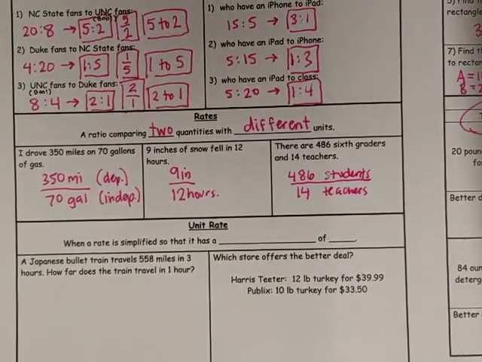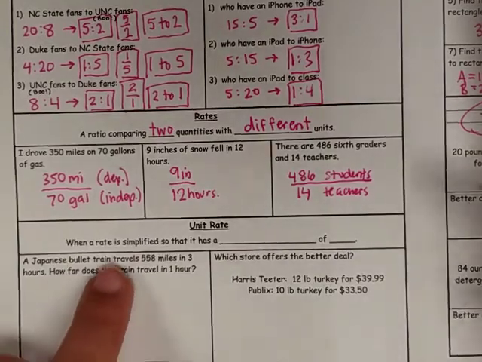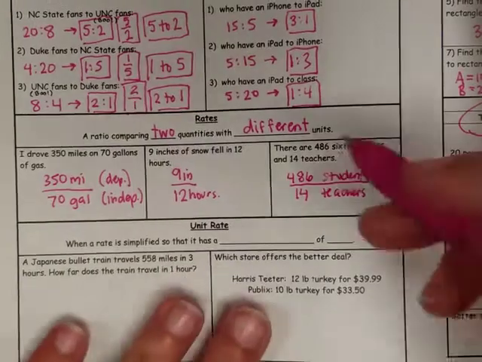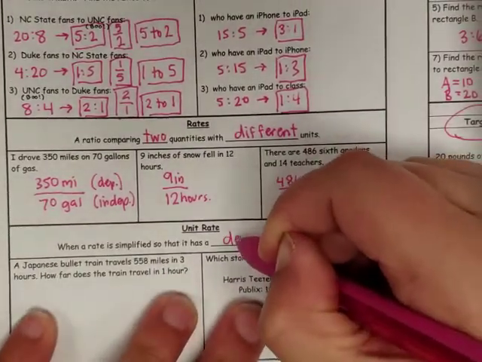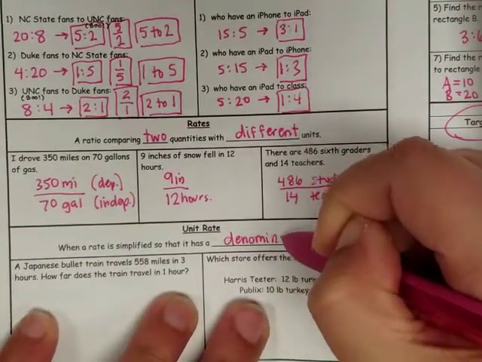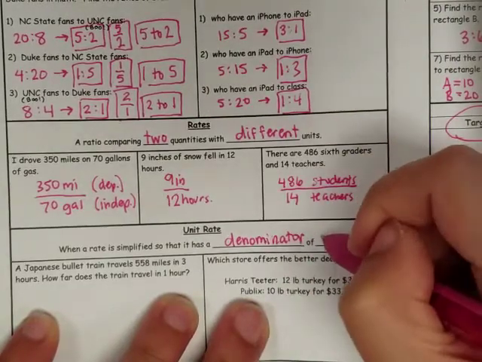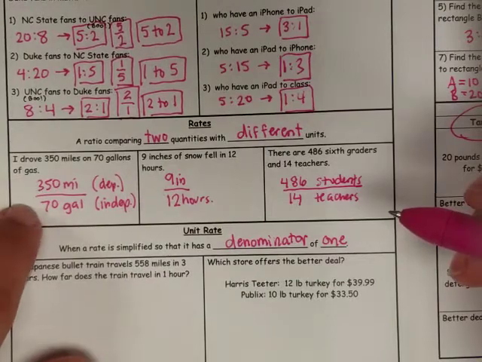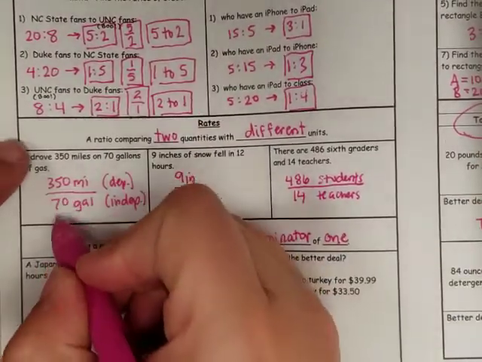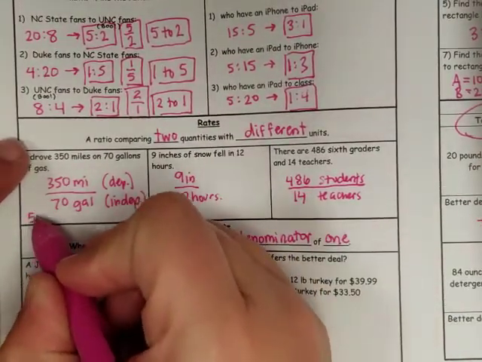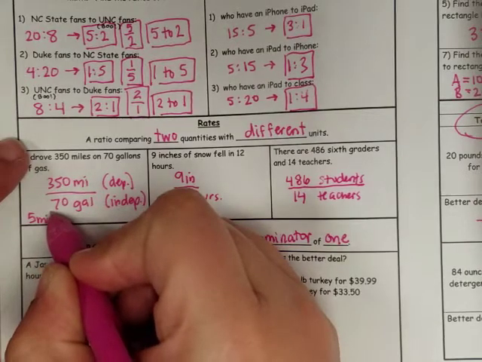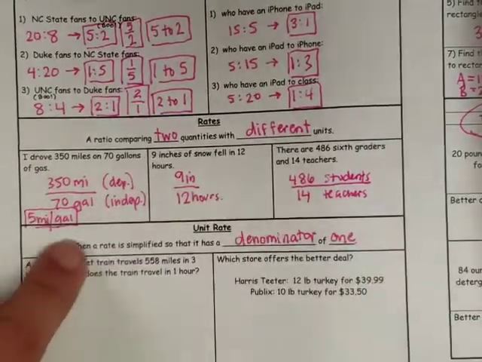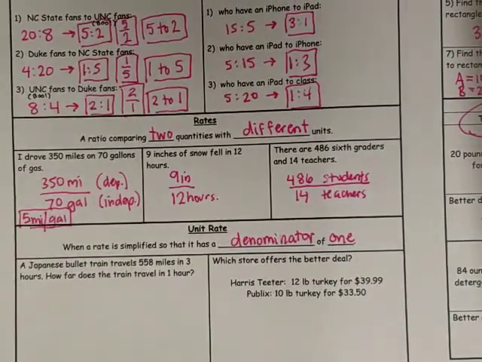So a unit rate is when these guys are simplified so that it has a denominator of 1. So let's go up here and let's actually go ahead and simplify this. So 350 over 70 can be reduced to 5 miles per gallon. So that would be the unit rate for this scenario.